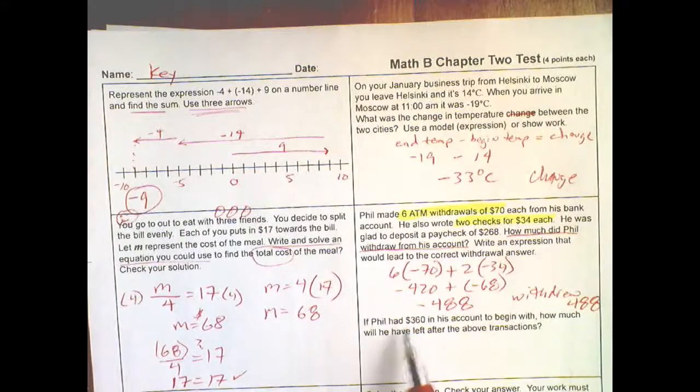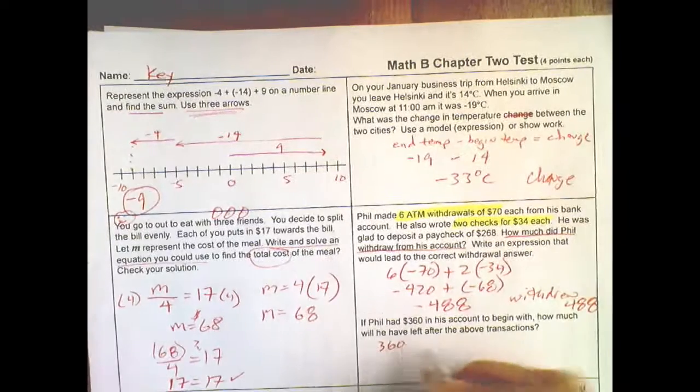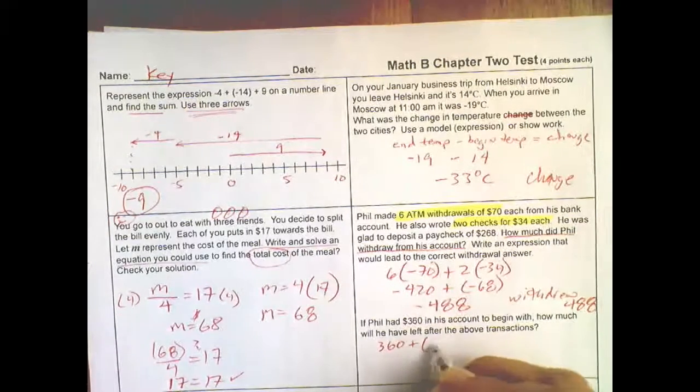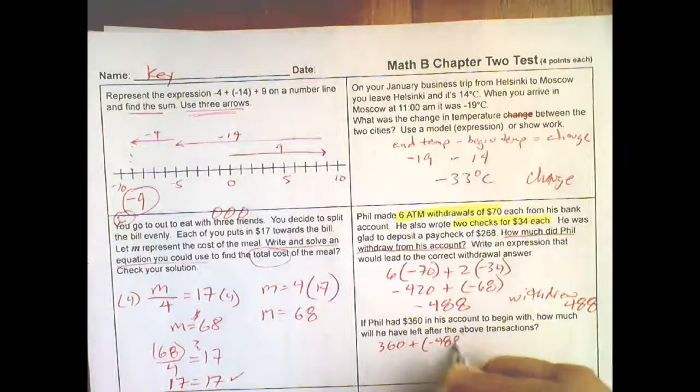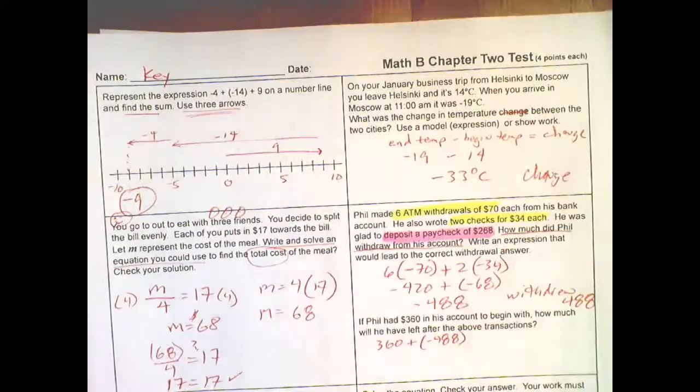If Phil had $360 in his account to begin with, how much will he have left after the above transaction? So he's got 360, right? And then he withdrew 488. But then he also has a deposit. So I have to add in the deposit.